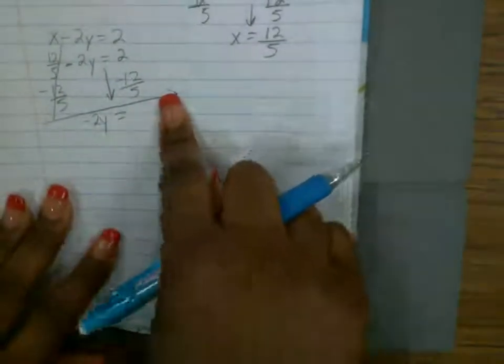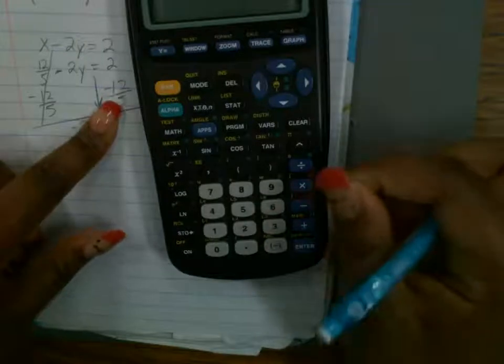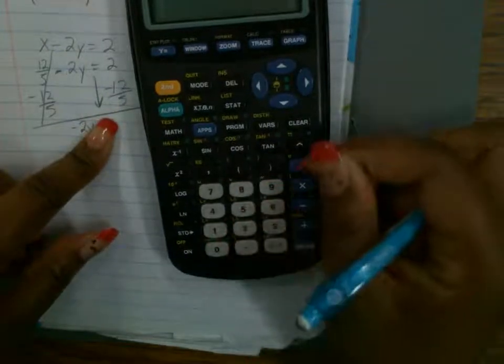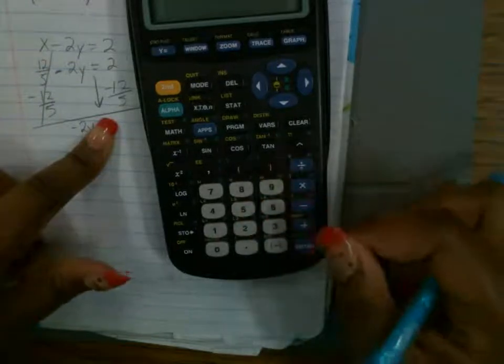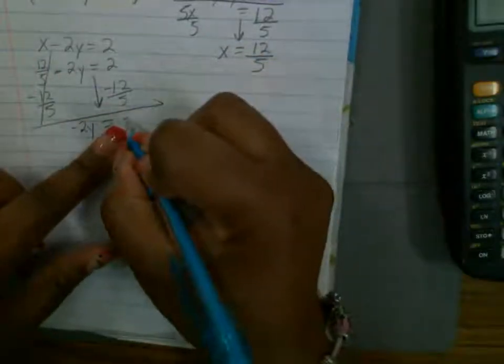On this side, I use my calculator: 2 minus, in parentheses, the fraction 12 over 5. And look at this, this is negative 0.4.